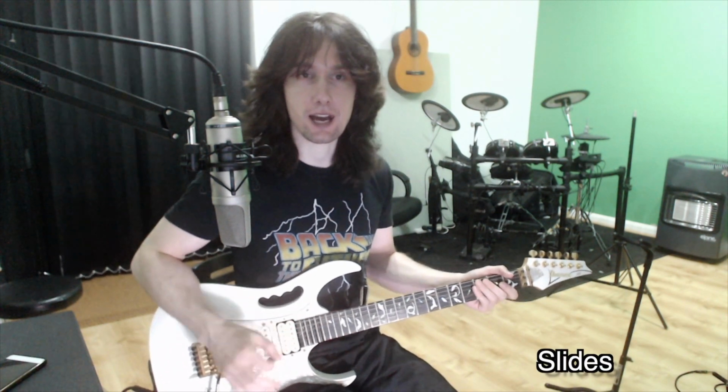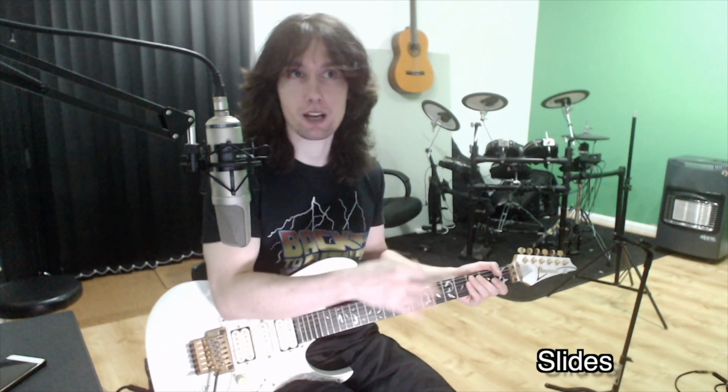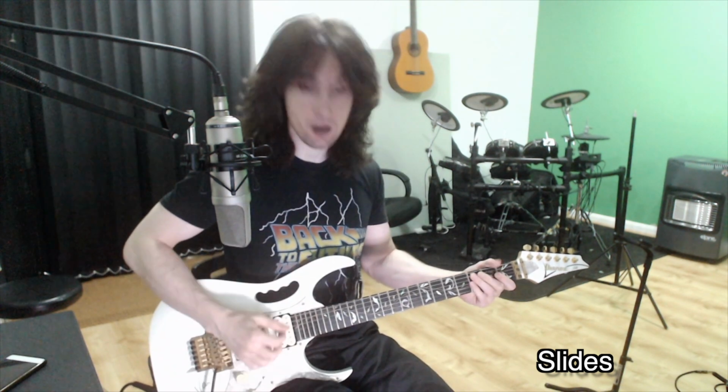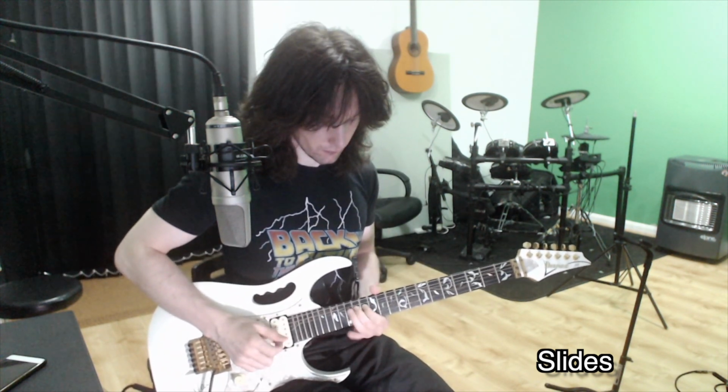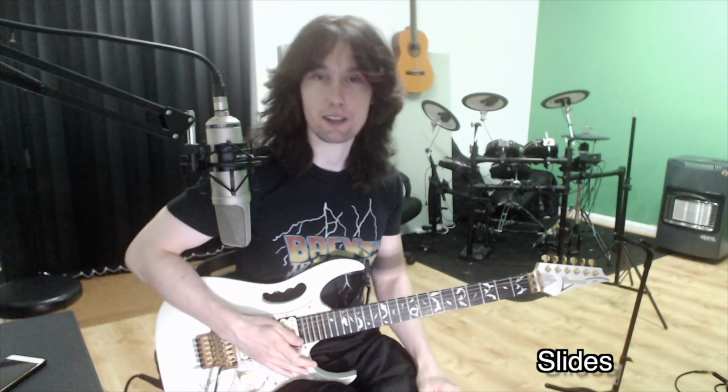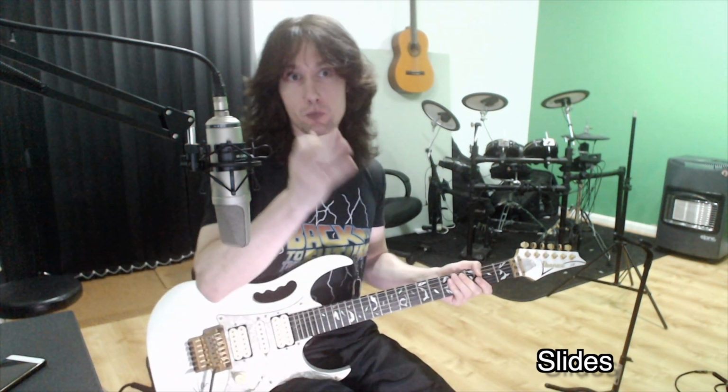The next technique is slides, and these are pretty self-explanatory. You can have slides over 2 frets or 1 fret, or all the way up and down the guitar. Kind of like that. The most important thing when you're sliding is just keep contact with the fretboard the whole time, wherever you're sliding to, and then wherever you're sliding back to from that position.